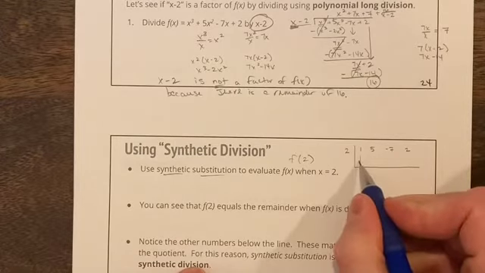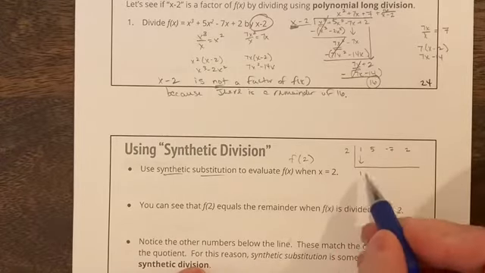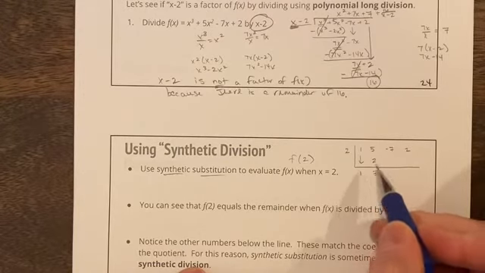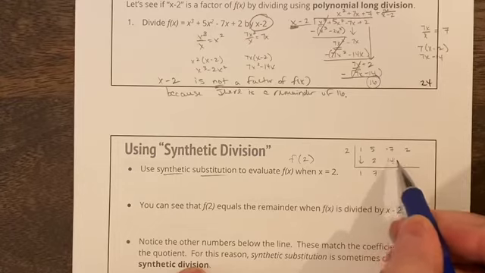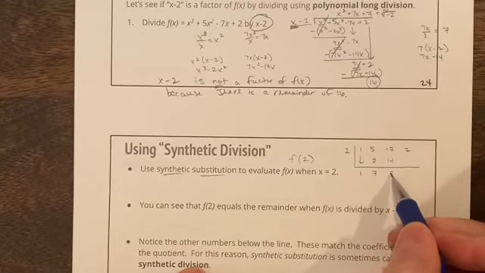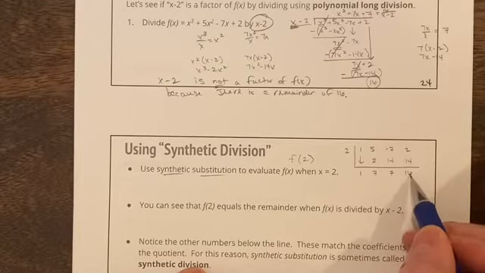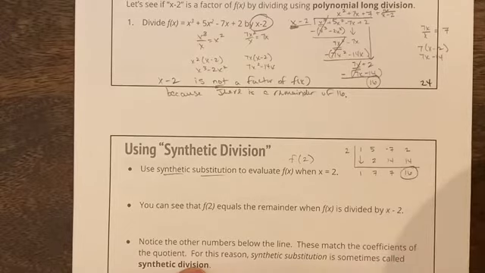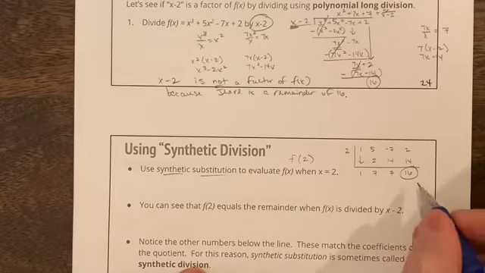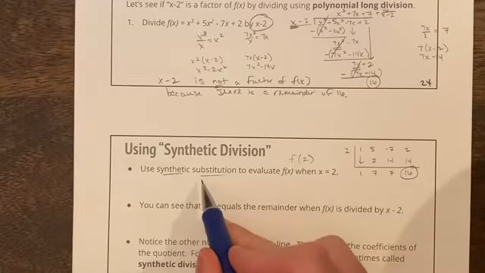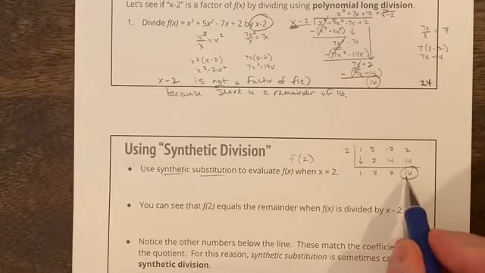We'll drop down the 1. 2 times 1 is 2. 5 plus 2 is 7. 2 times 7 is 14. -7 plus 14 is going to be 7. 2 times 7 is 14. 2 plus 14 is 16. So you'll notice there's my remainder, right? So what happens now is we can use synthetic substitution to figure out what the remainder is going to be.